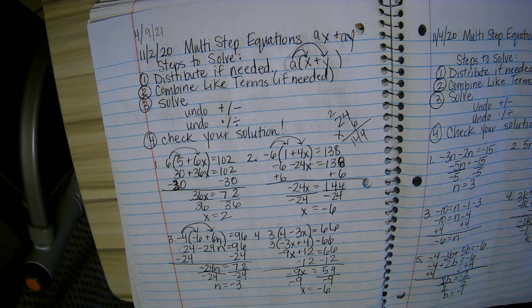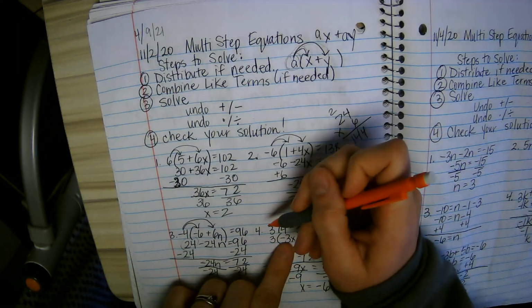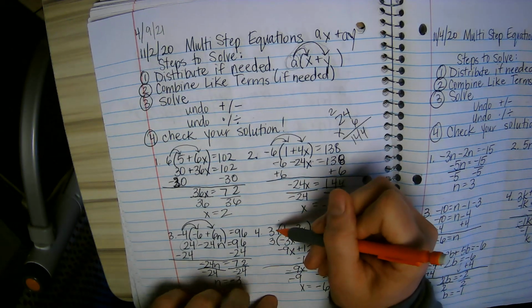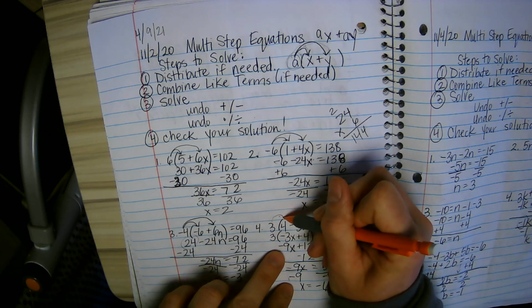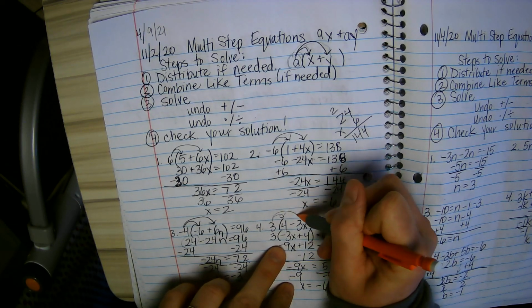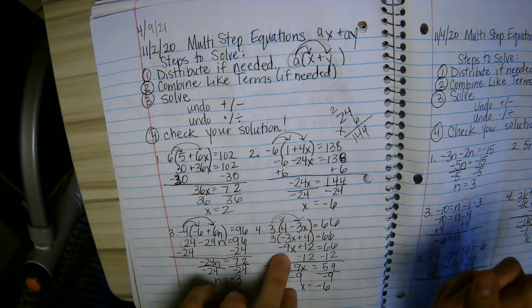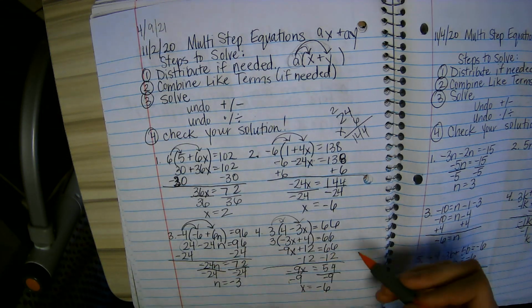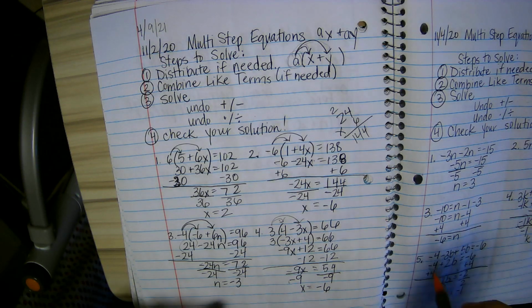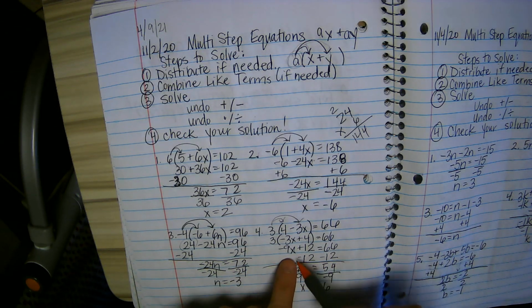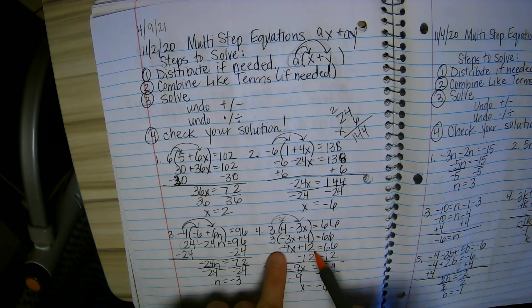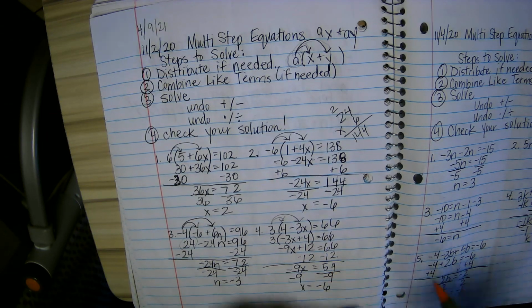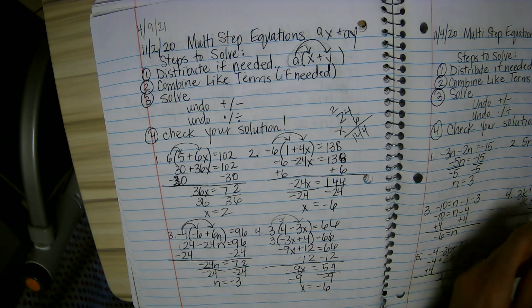Boom cards, I don't want you to get too caught up on all this, but make sure you are multiplying here. So 3 times 4 and 3 times negative 3x. I'm not really sure why I flipped them that way, but it's the same thing. And then remember, you're going to simplify if needed and then solve.